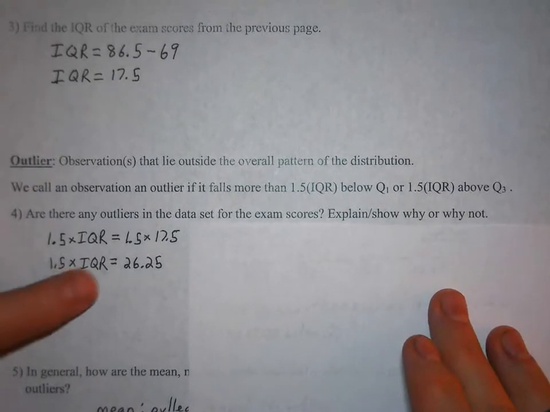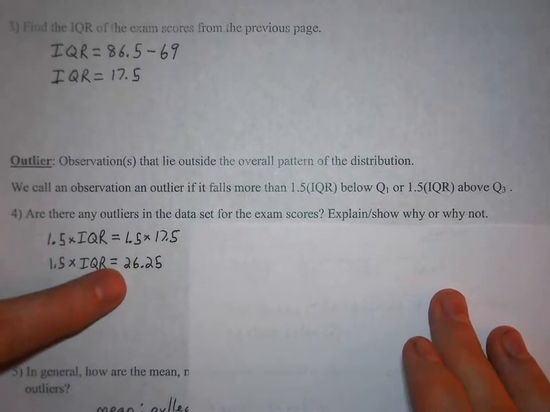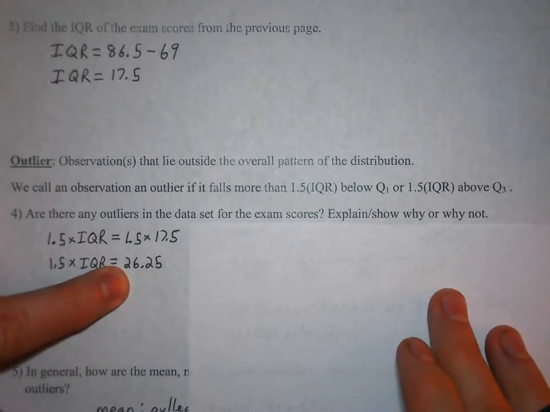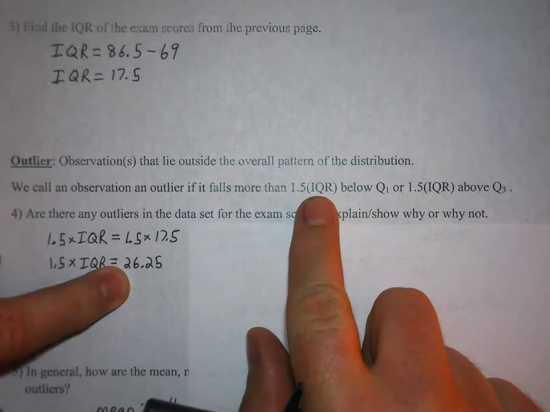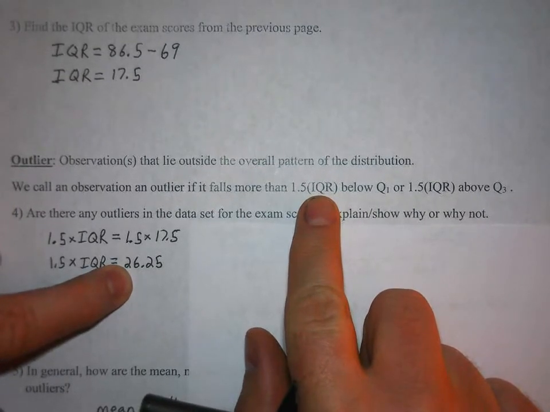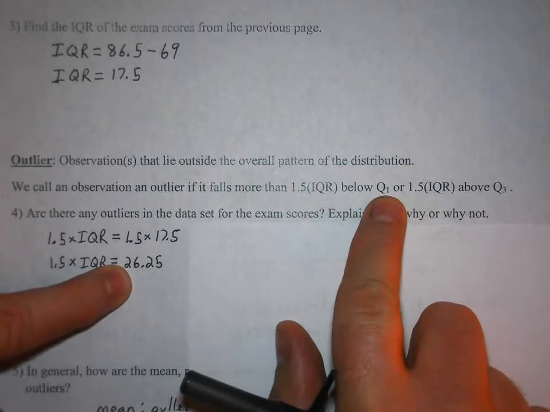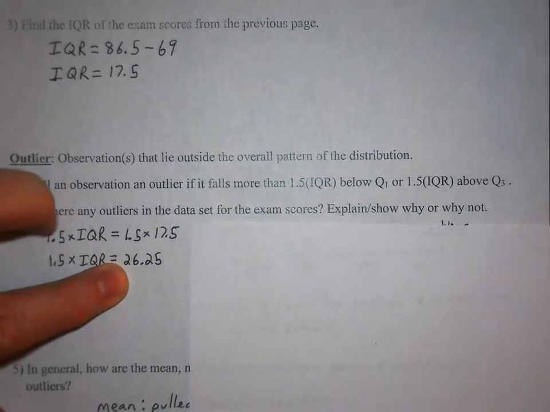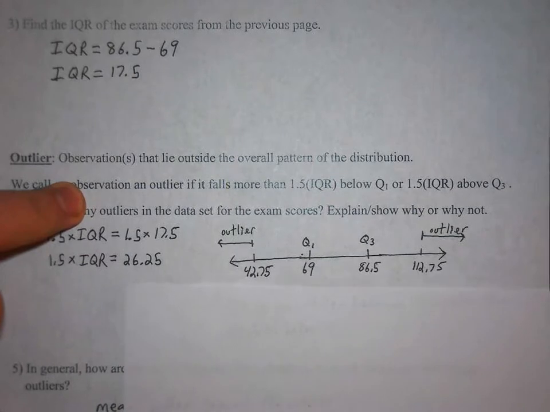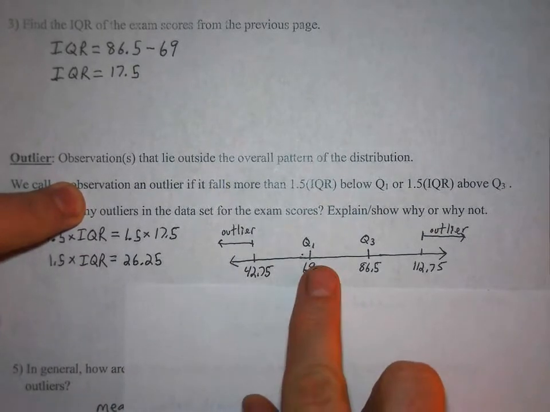Okay, and when we do that, 1.5 times 17.5 is 26.25. So that's what 1.5 times the IQR is. Now we're going to subtract that from Q1 and add that to Q3. One way I like to show the work on this is I label Q1 and Q3.